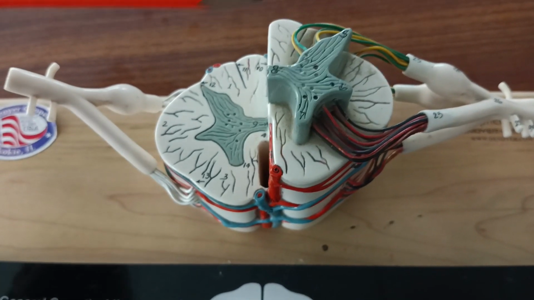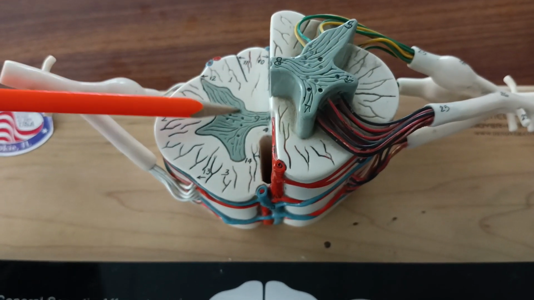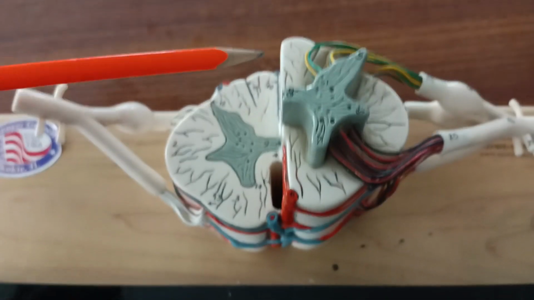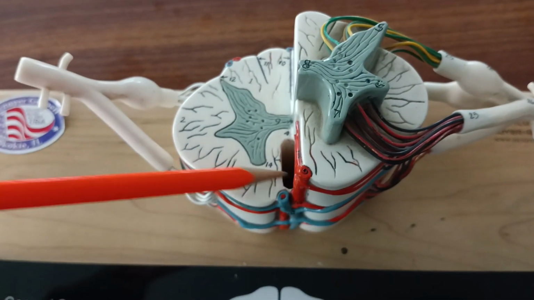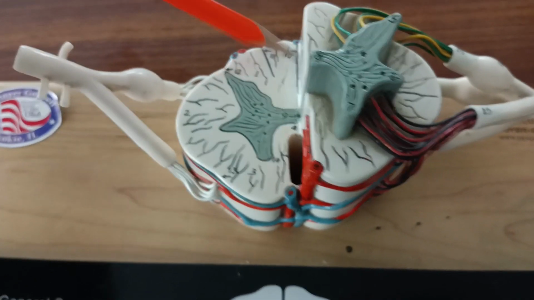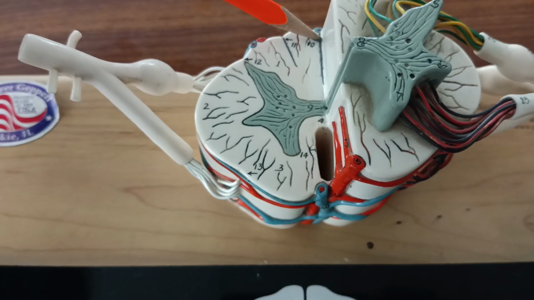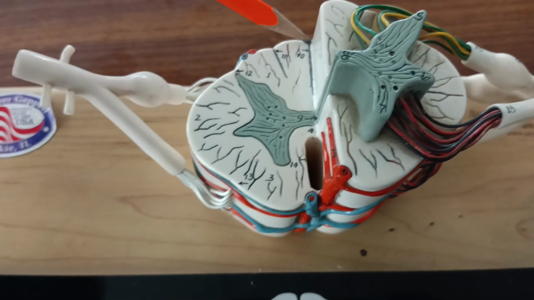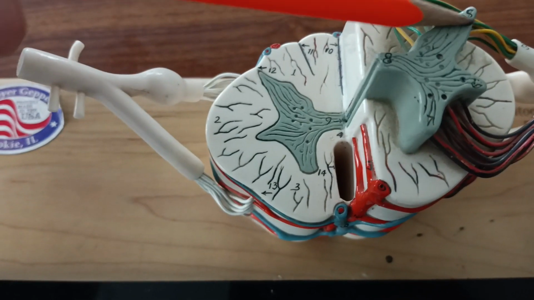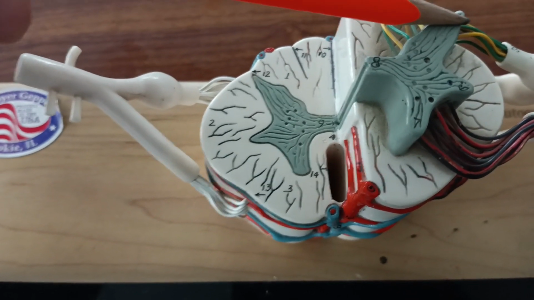Transverse section of the spinal cord: the central H-shaped gray matter, and the outer white matter. It is oval in structure, and anteriorly you can see the anterior median fissure, and posteriorly you can observe the posterior median sulcus.